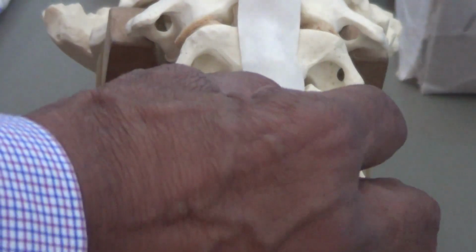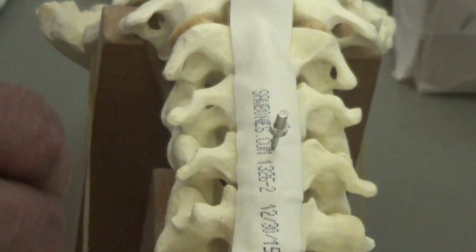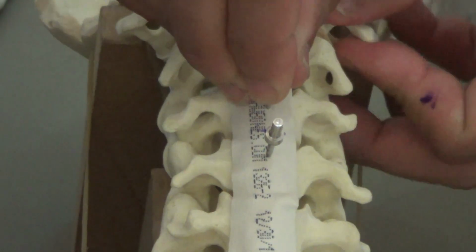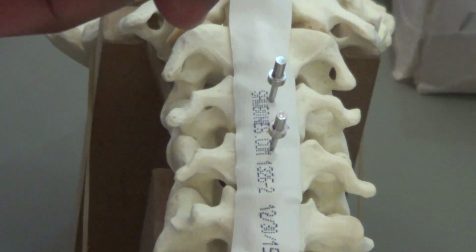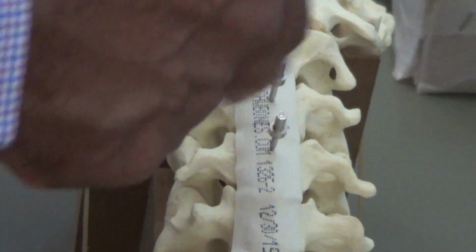You put a distractor in the disc below and the disc above. You put a pin first, with pins coming on either side of the disc, and then you put the distractor. Then you have a special clamp. Then you can distract, and after distracting, you excise the disc.